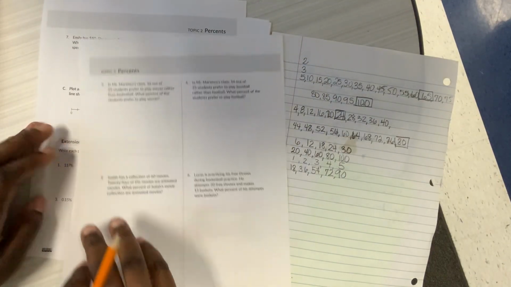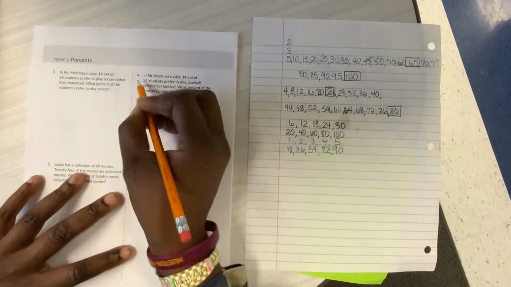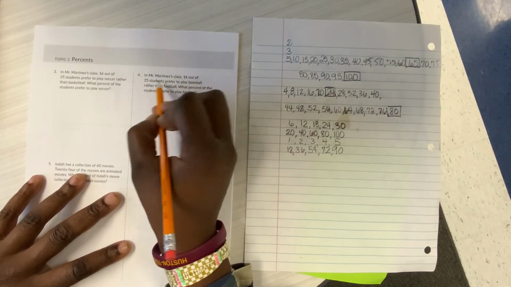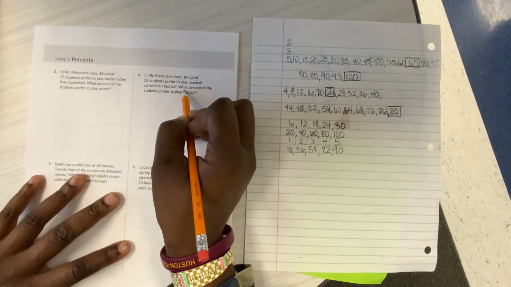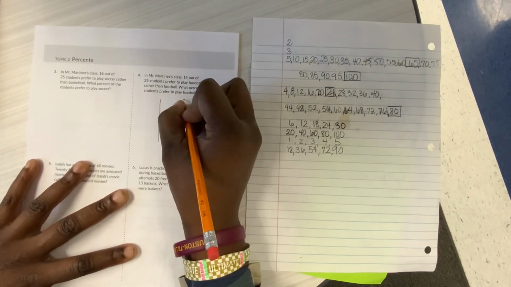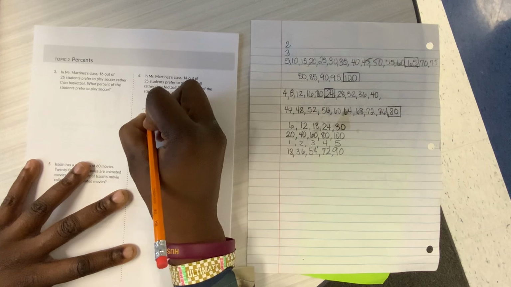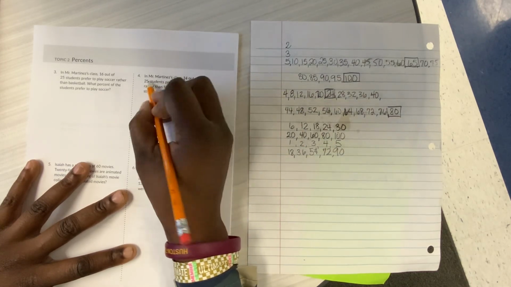I'm going to do one more problem for you on the next page. I'm going to do number 4. In Miss Martinez's class, 14 out of 25 students prefer to play baseball rather than football. What percent of the students prefer to play football? So again, we need our fraction, decimal, percent. It says 14 out of 25.